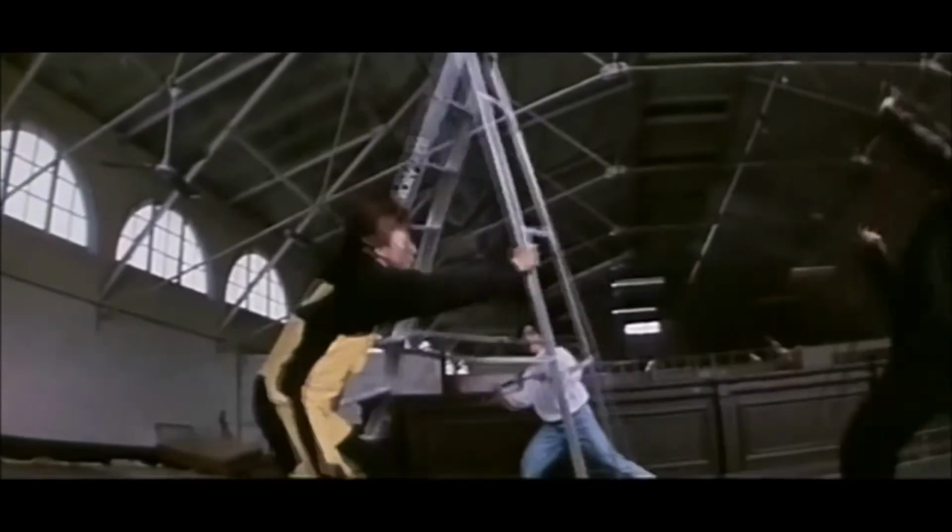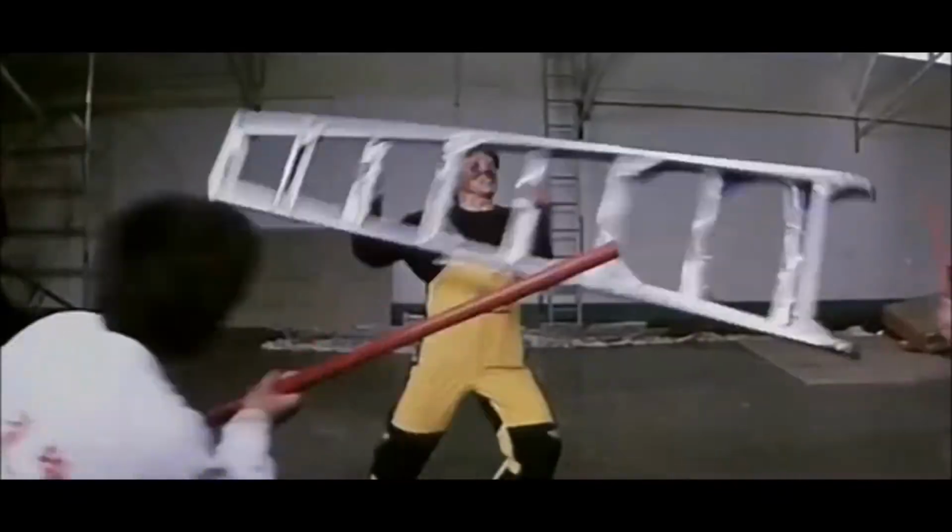But along the same lines, it can also be really, really expensive to do CGI. Take, for example, the ladder fight scene. The ladder fight scene is a fight scene that Jackie Chan has where he uses a ladder to fight off a large group of bad guys. Bad guys are all running at him, he's spinning around, he's doing all kinds of crazy stuff. It's pretty impressive, honestly. It's really fun to watch.